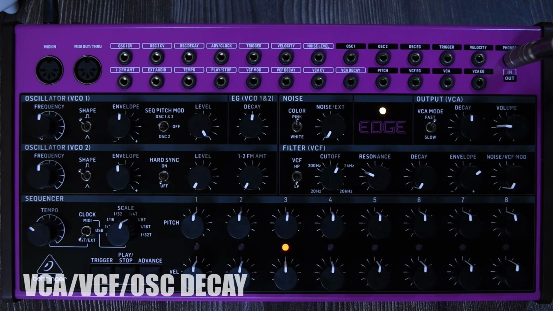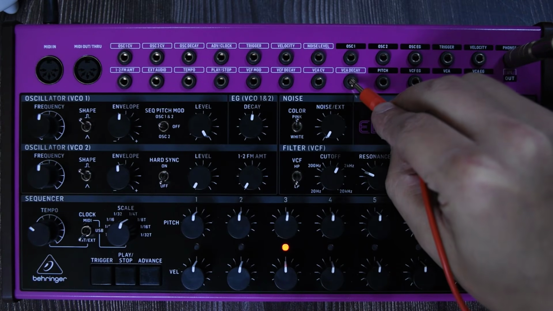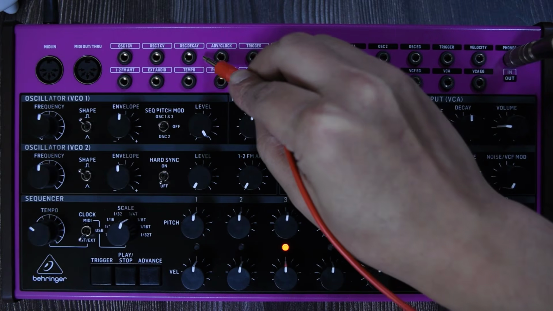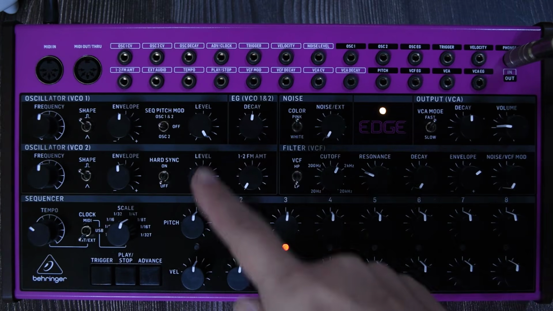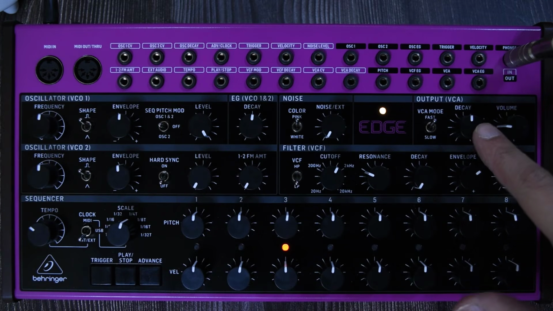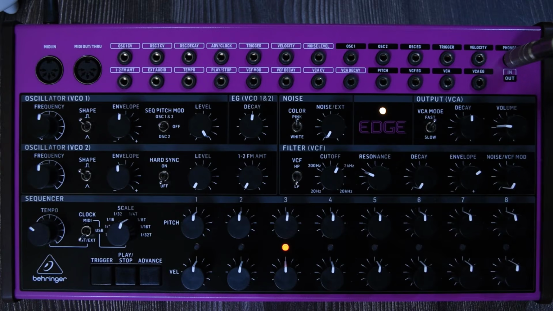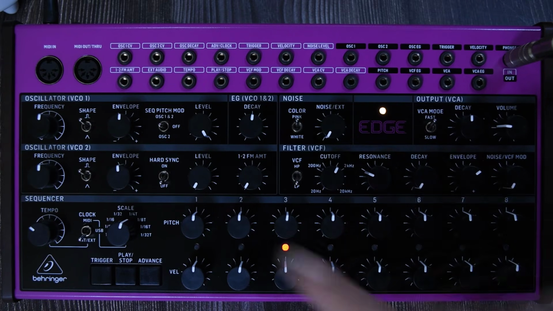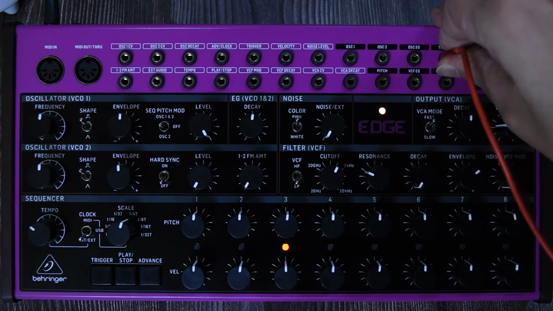Now it's time to talk about the VCA, VCF, and the VCO decay in, and we have them right here. VCF, the decay of the VCA, and then at the top we have the oscillator decay. Now on each part of the synthesizer, oscillator, VCF, and the amp, we have a decay that we can control. Now the main idea is that we can connect something right here, and we can control or modify how the decay works. And we're going to be doing the same example as we did before.